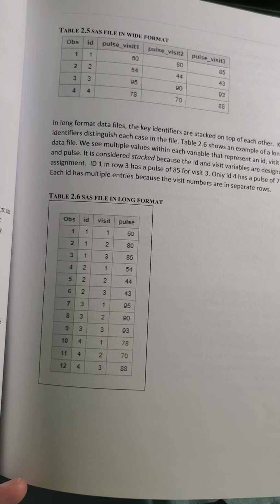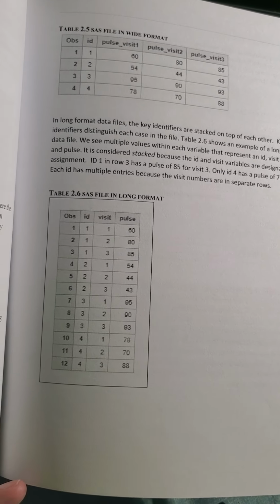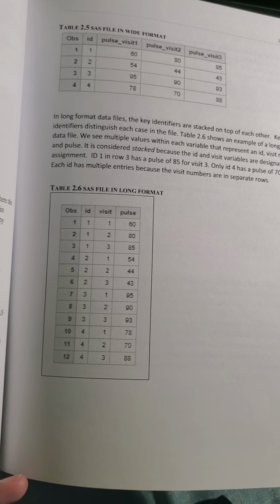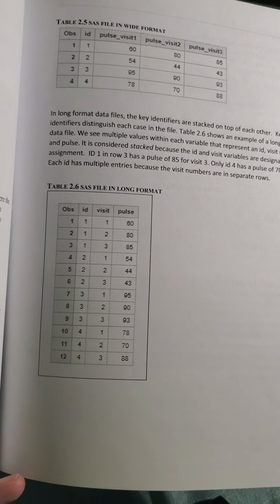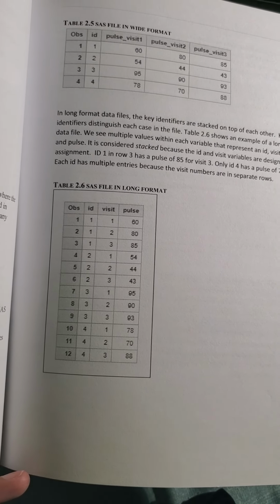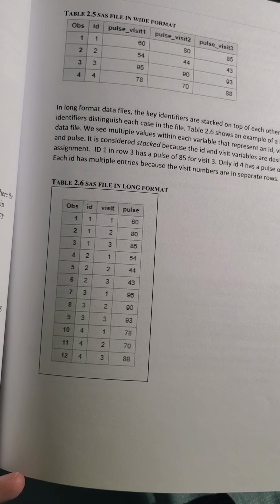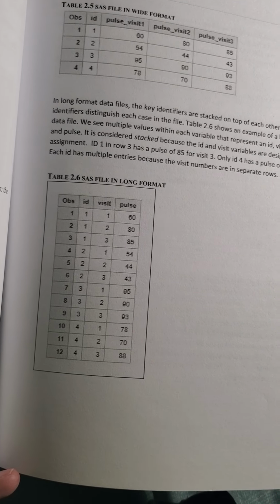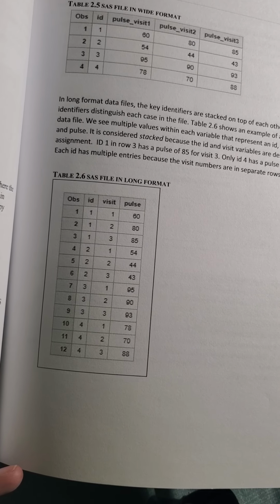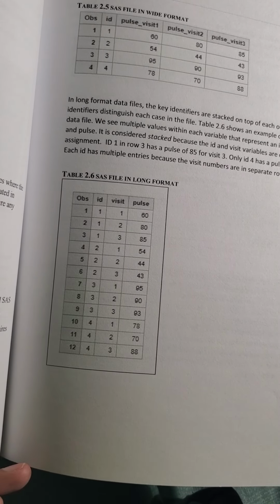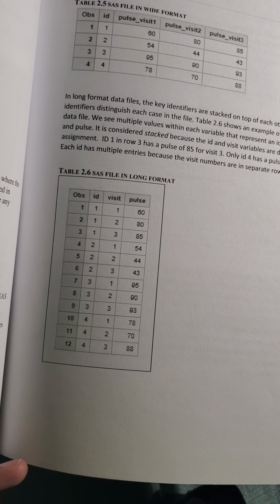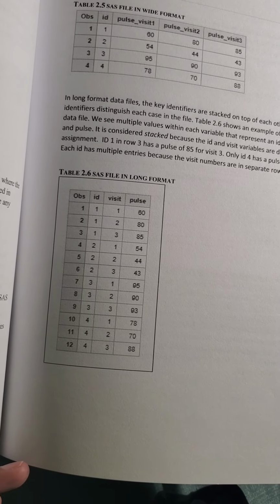2.5 is more of a comparing, like say a paired data situation, right? 2.6 is not a paired data situation. Here your intention is to analyze the data by column. And when I say by column, I mean pulse. Let me give you an example.